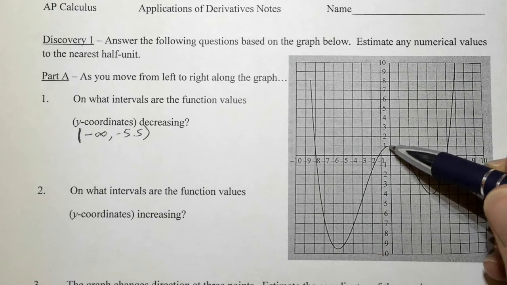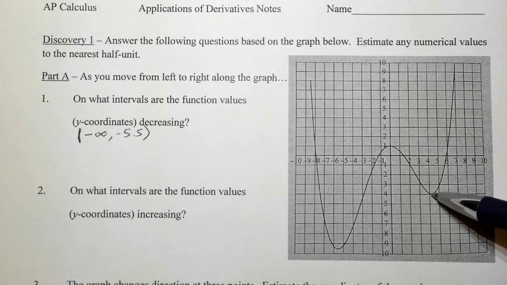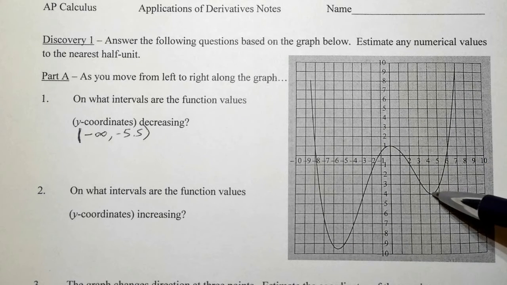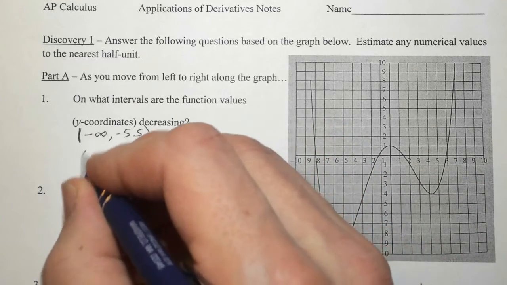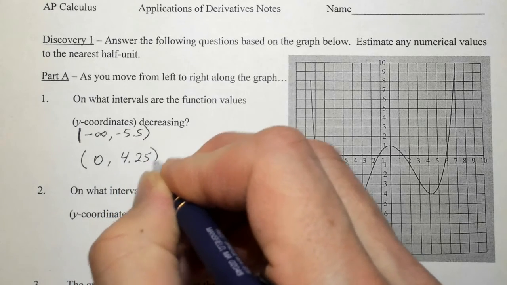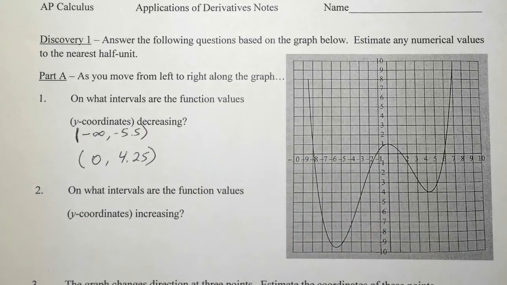We're also decreasing from the top of this hill down to the bottom of that valley. So that's basically from x equal to 0, that's the y-axis, until about 4.5 there. So also 0 to, let's call it 4.25. Right? On those two intervals, the function values are decreasing.